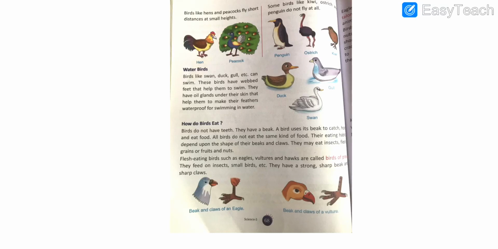Now we will see, do all birds fly in the same way? Students, you might have seen a hen. Birds like hens fly at short distances and at small heights.